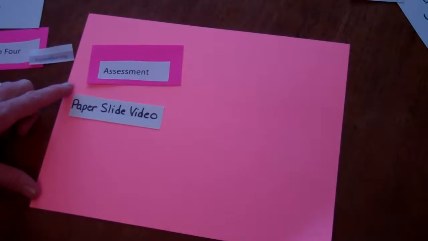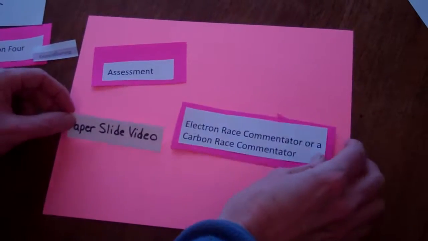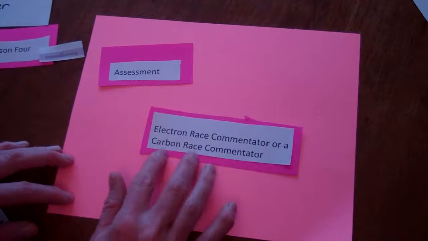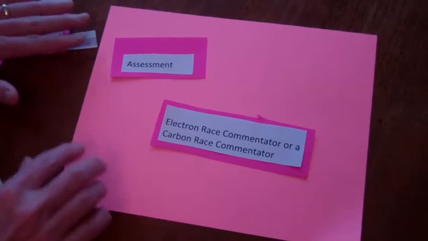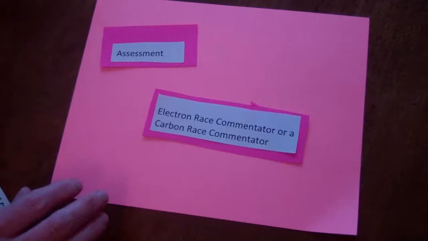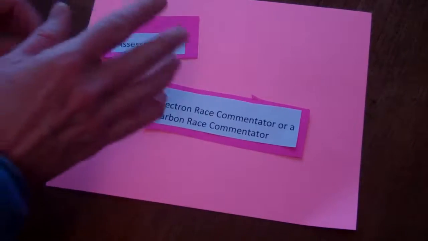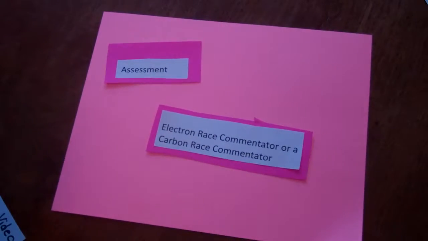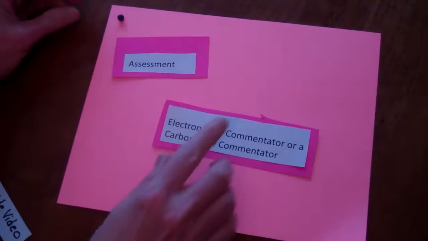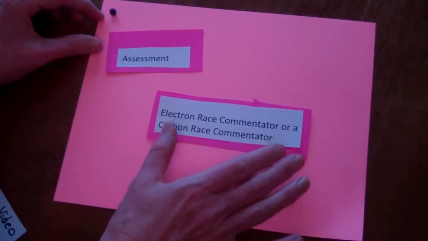the energy or tracing the matter, or they might want to do an electron race commentary or a carbon race commentary. So pretending they're at the horse races and they say, and off they go, the electron is on its way, and first it's here and there and all the way through. So they're going to have to talk about where the electron goes and what it sees.